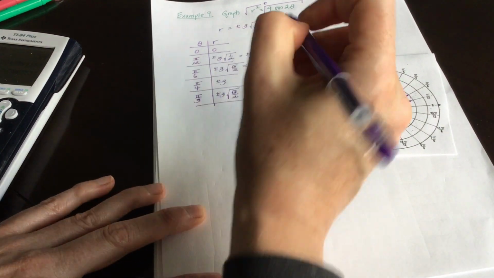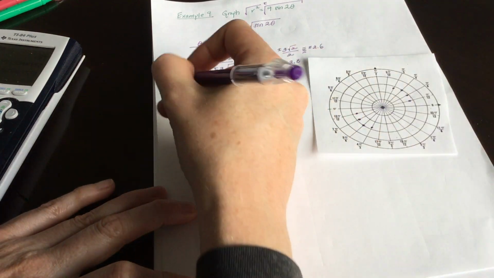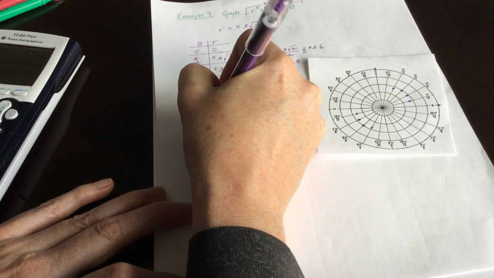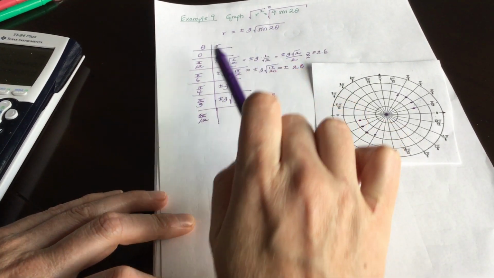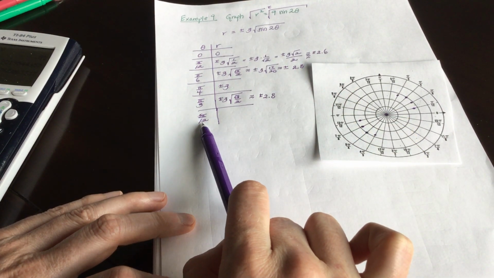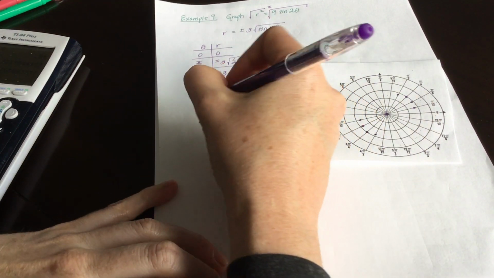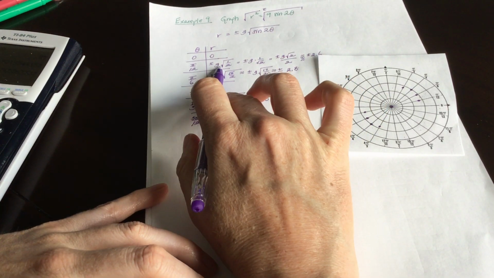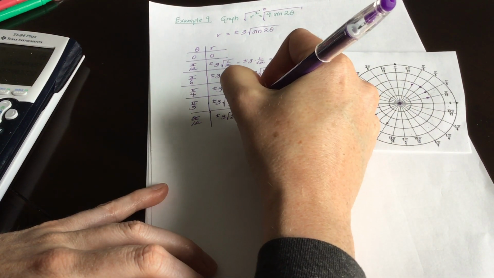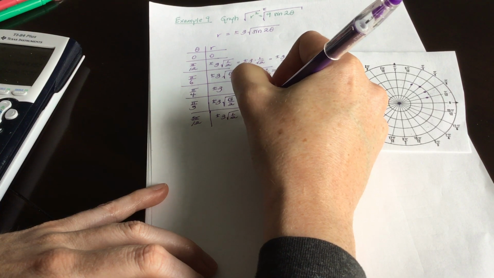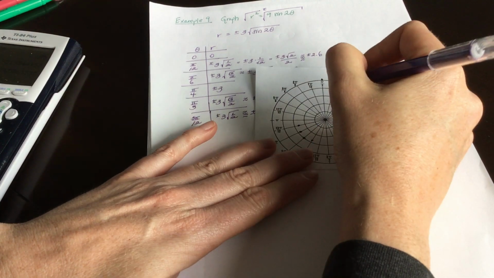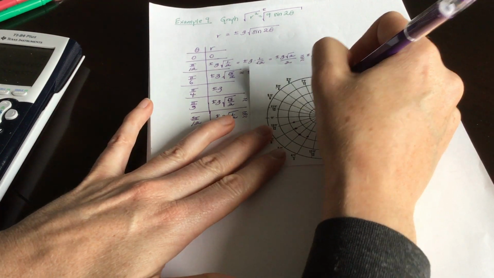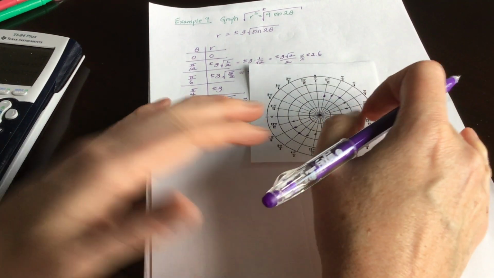Okay, let's just do 5 pi over 12 just for fun, because this is so much fun. All right, so 2 times 5 pi over 12 would be 5 pi over 6. Sine of 5 pi over 6 would be 1/2. So you'd have plus or minus 3 times the square root of 1/2, which is exactly what we had here. So that would be roughly plus or minus 2.6. So go toward that 2.6, go away from it 2.6. Okay.